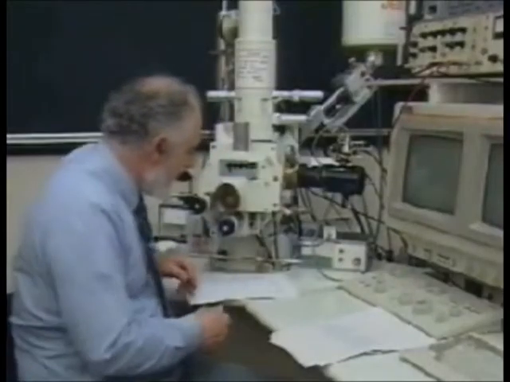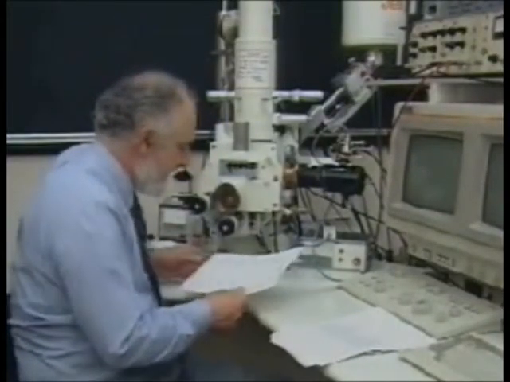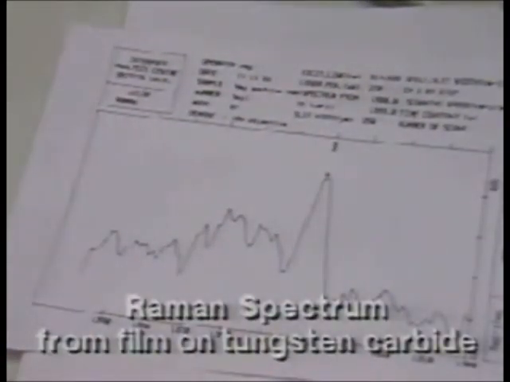And if we continue to remove that material, then we observe the tungsten carbide substrate on which the film had been grown. And finally here, we're looking at the Raman spectrum. In Raman spectroscopy, we're looking at an absorption line, and for diamond we would expect that absorption line to occur at, in fact, 1331, 1332 wavenumbers, centimeters to the -1.